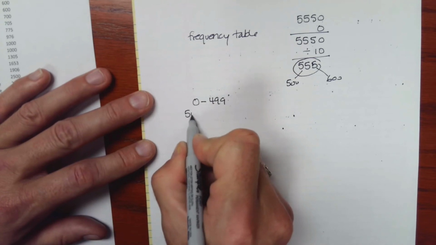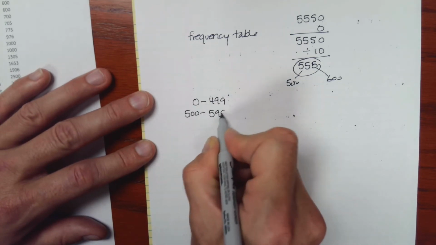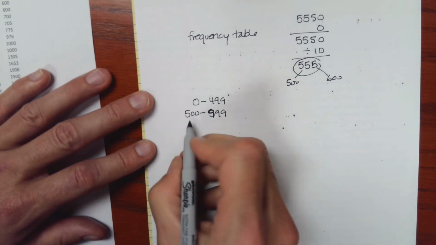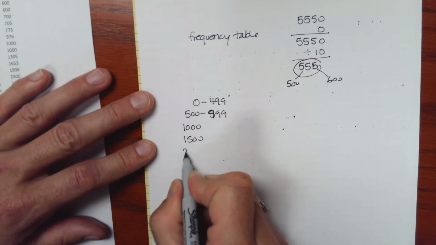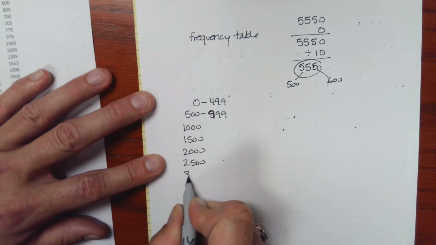My second class would be from 500 to 599. I'm sorry, to 999. And I'm going to just keep incrementing by 500 for my lower class limits.